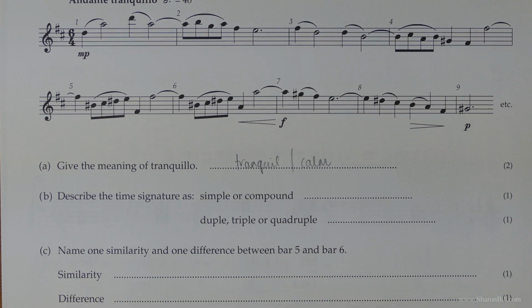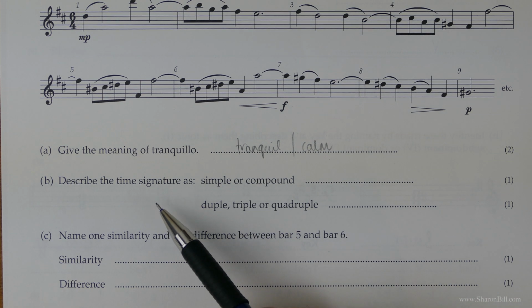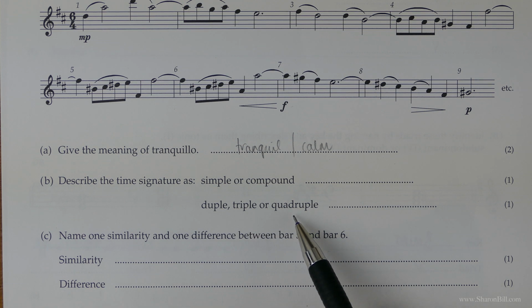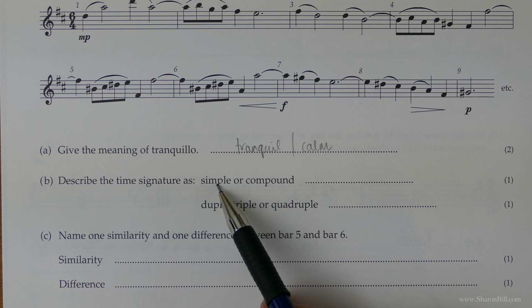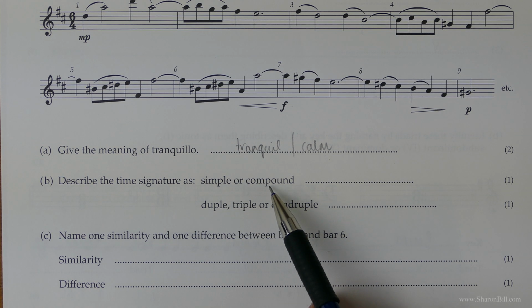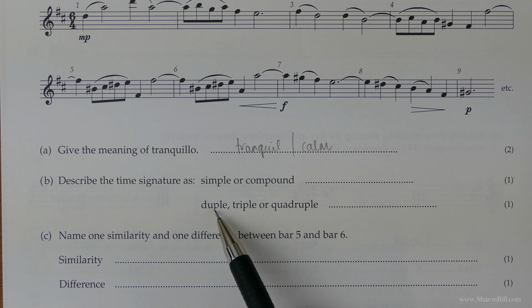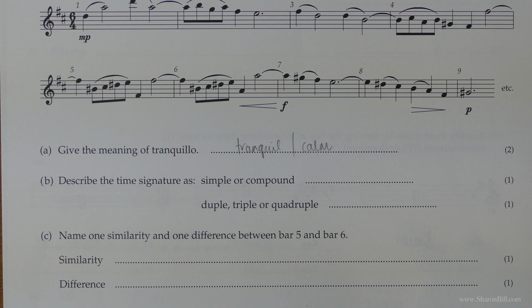Let's carry on. Now we're asked to describe the time signature. Is it simple or compound? And is it duple, triple or quadruple? Simple divides into groups of 2. Compound divides into groups of 3. That's the unit that we're counting in. And then here, duple, triple or quadruple are there 2, 3 or 4 beats per bar.